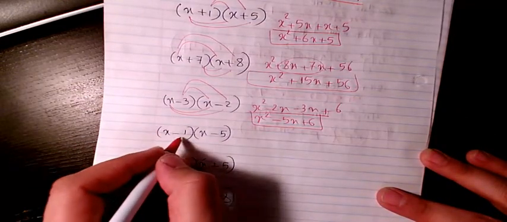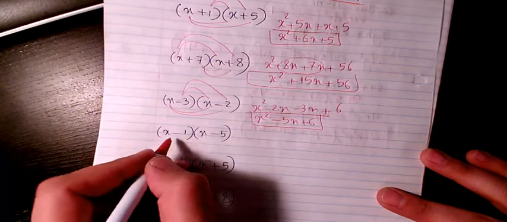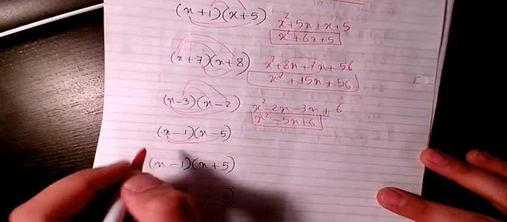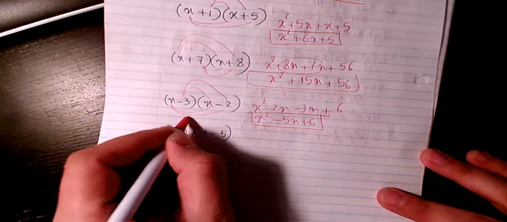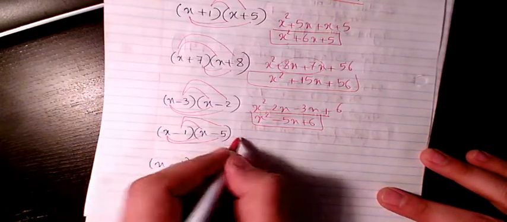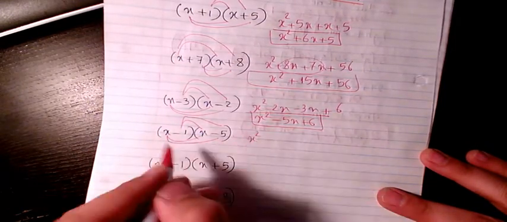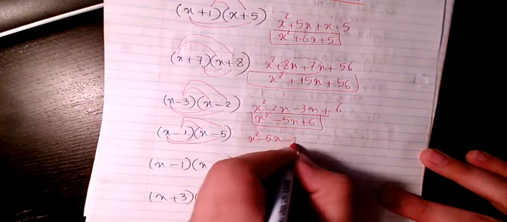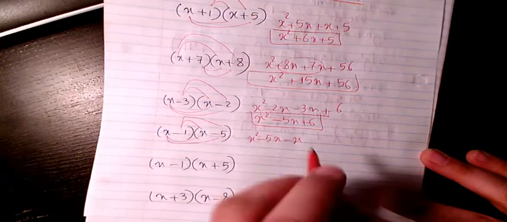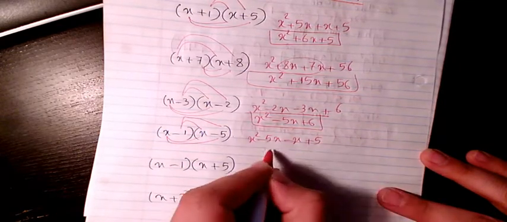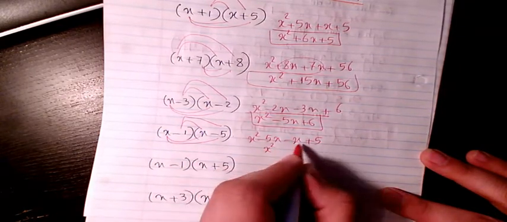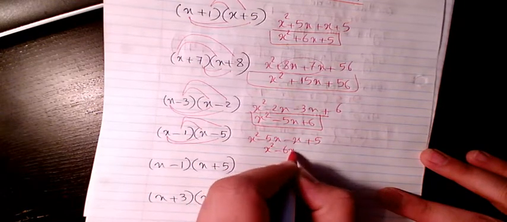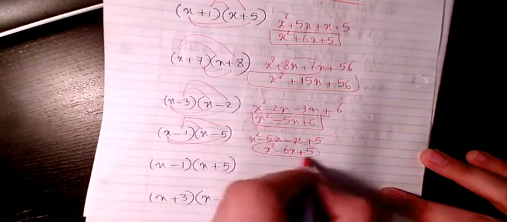Next one is (x - 1)(x - 5). x times x, x times negative 5, negative 1 times x, negative 1 times negative 5. It will be x times x, x squared, x times negative 5, negative 5x, negative 1 times x is negative x, negative 1 times negative 5 is positive 5. And when we simplify it, it will be x squared, these two will be negative 6x plus 5.